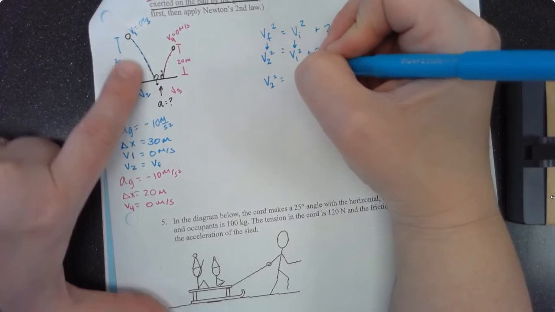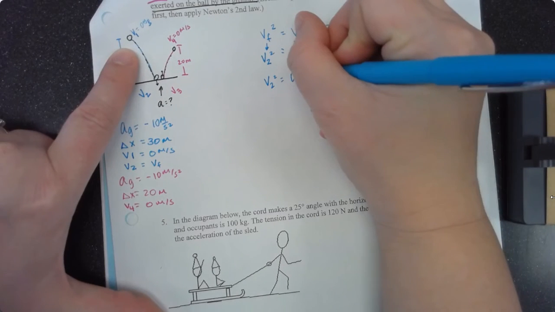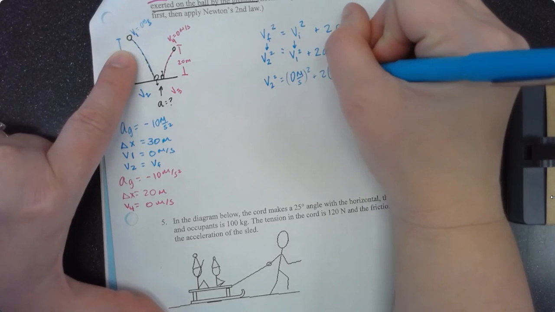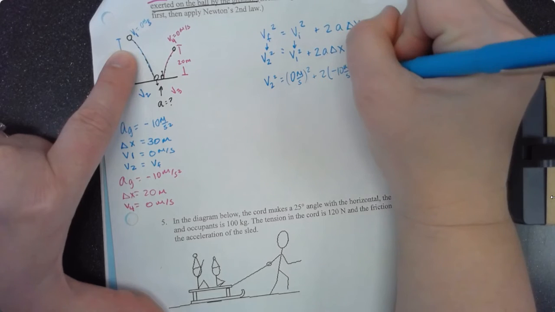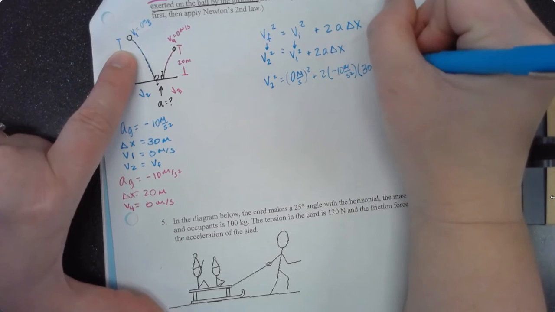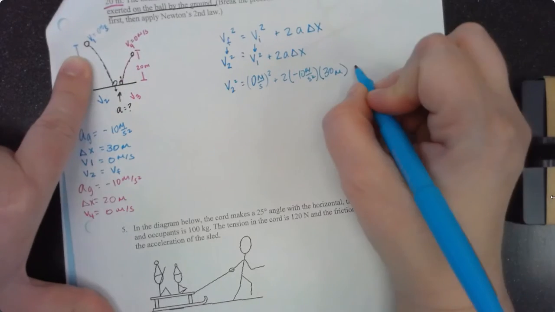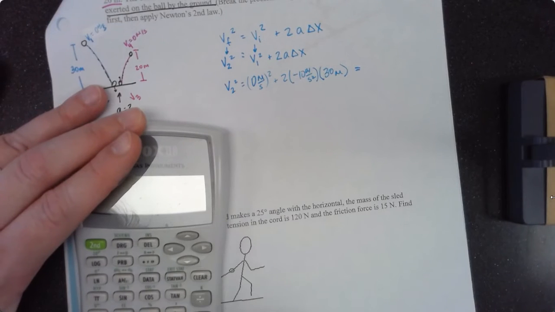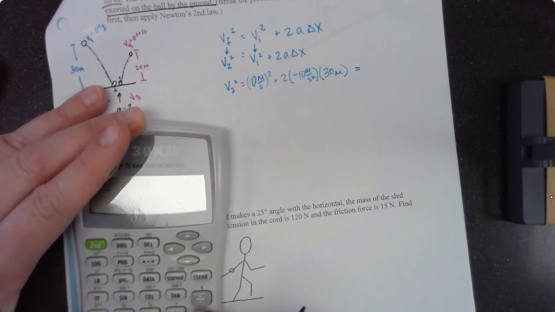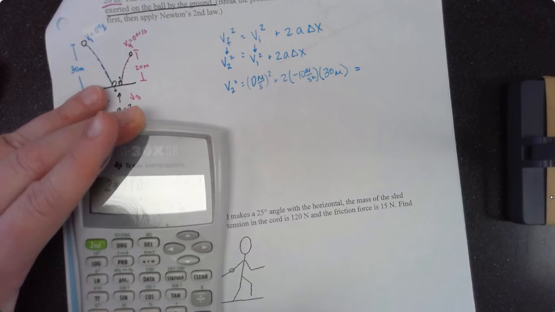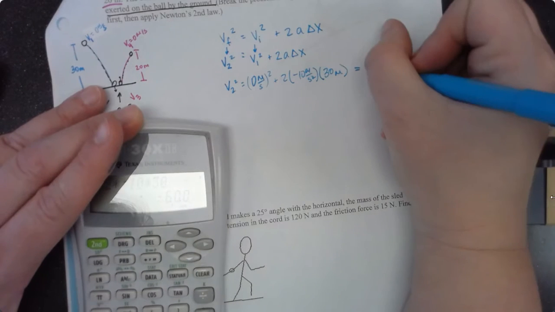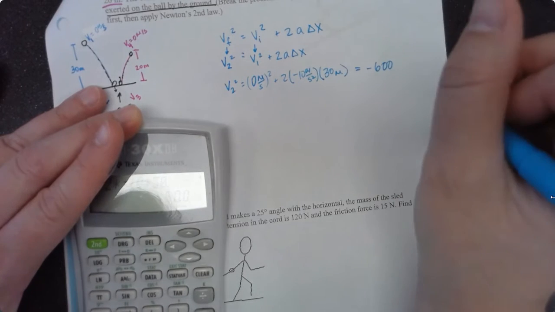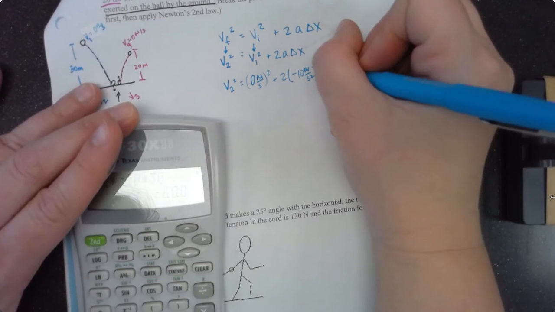The initial velocity was 0, so yay, that makes life easy. Plus 2 times our minus 10 meters per second squared times the distance traveled, which was 30 meters. So that's going to be equal to 2 times minus 10 times 30. Gives us minus 600. What do we think of that? Oh, we missed a sign. We needed a negative sign here for our 30.